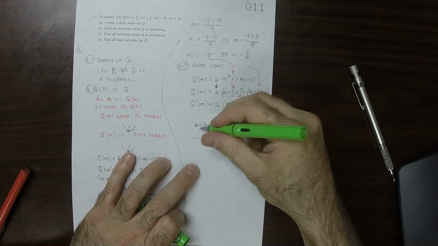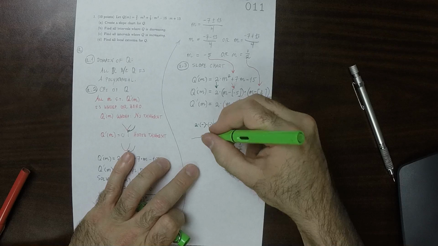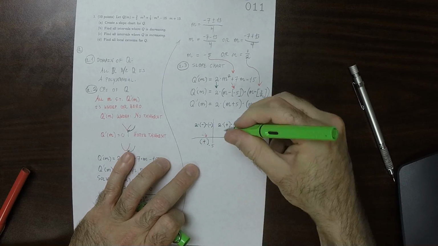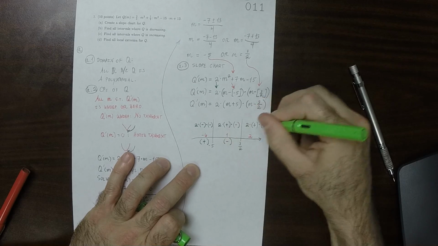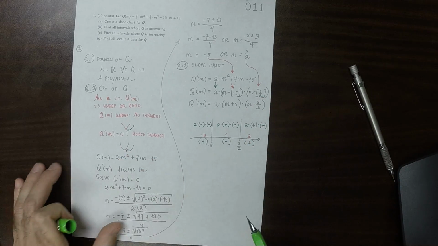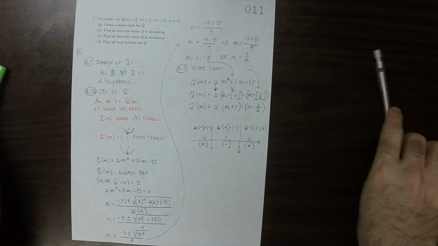And all that matters is the overall sign. So negative times negative is positive, times 2 is still positive. This will be negative. That's positive. So that's the answer to part A, the slope chart.